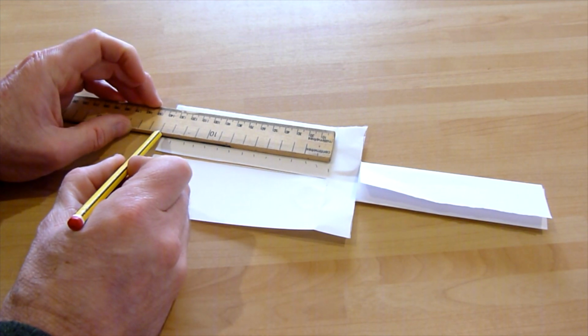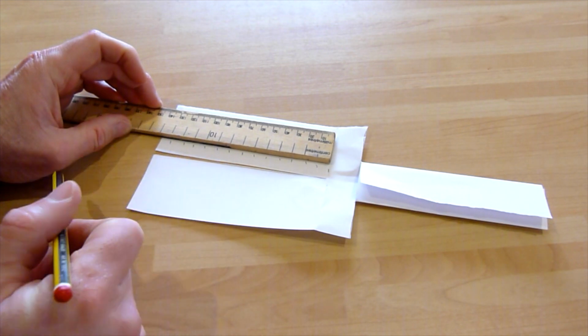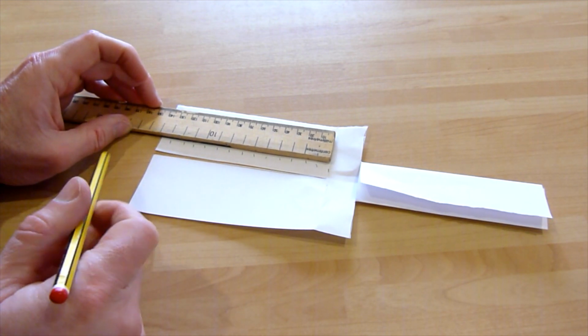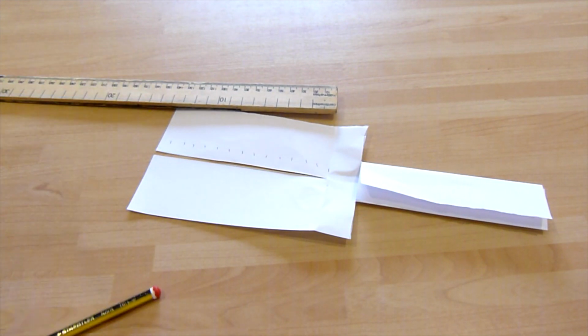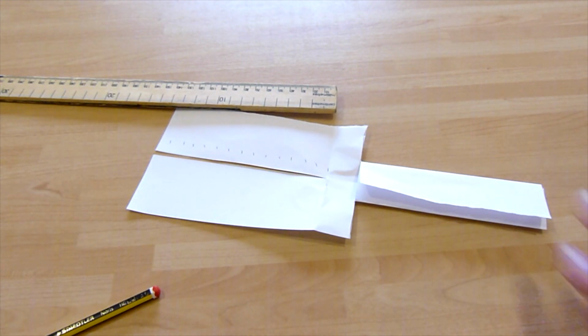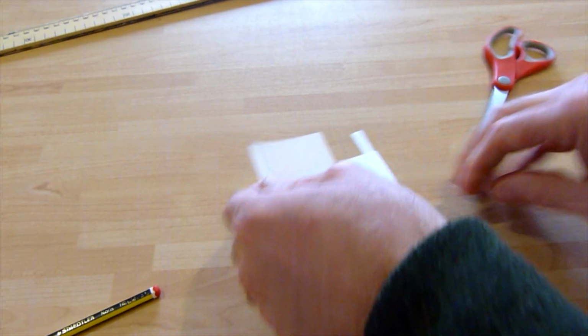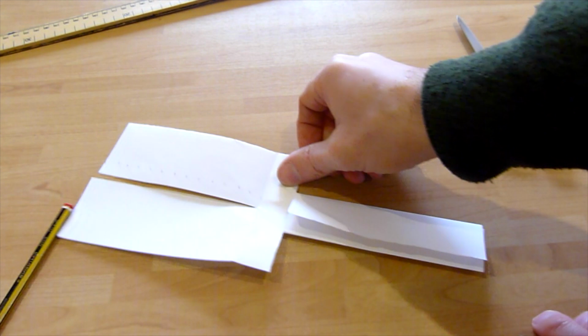Yours may be shorter, it doesn't matter. I've already taken my first result for 14 centimetres. What I'm going to do now is just use my scissors to cut 1 centimetre off the wings. We're doing it from both wings, so 1 centimetre from both wings. My wings are now 13 centimetres long.